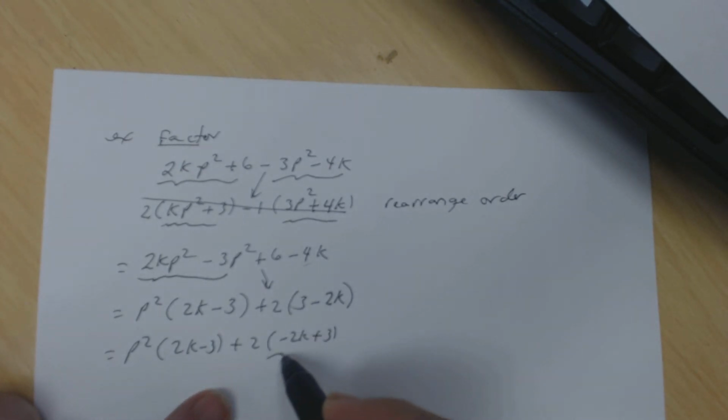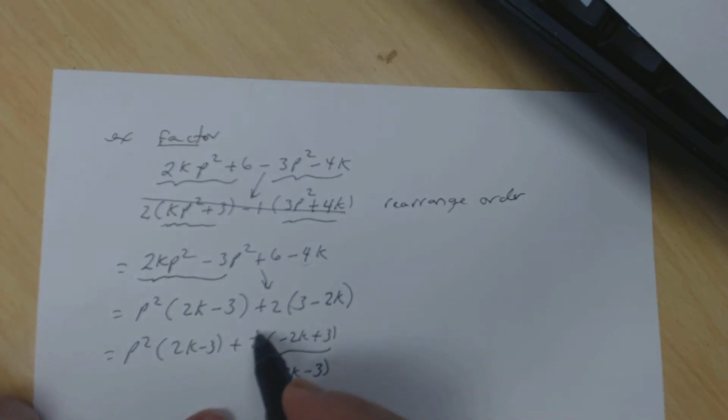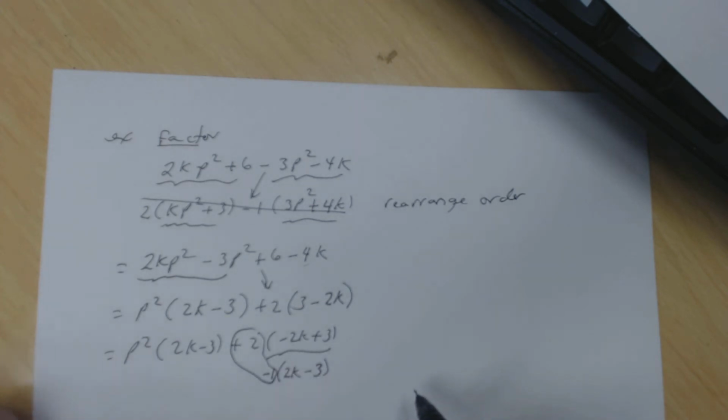Now, remember, these are opposites. So for this one right here, you're going to factor out a negative 1. And when you do that, negative 1 times 2k is a negative 2k, and negative 1 times a negative 3 is a positive 3. Now remember, you're saying a positive 2 times this, but this is now this. So positive 2 times a negative 1 is a negative 2.